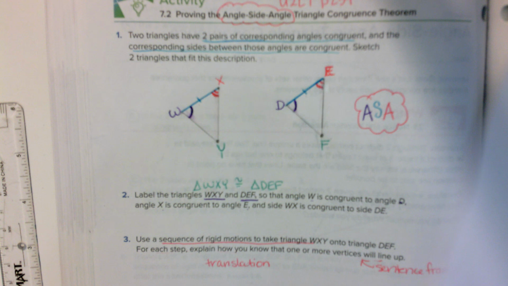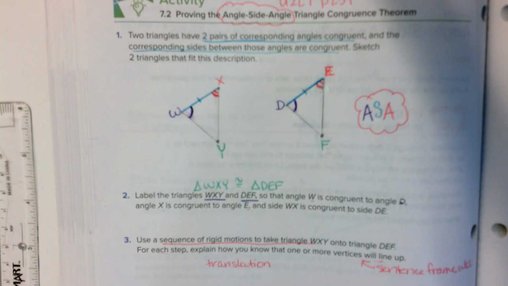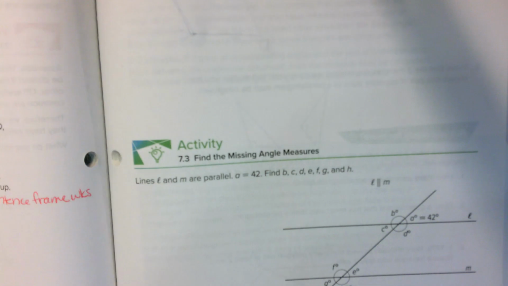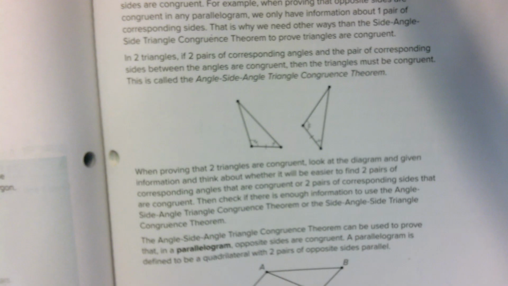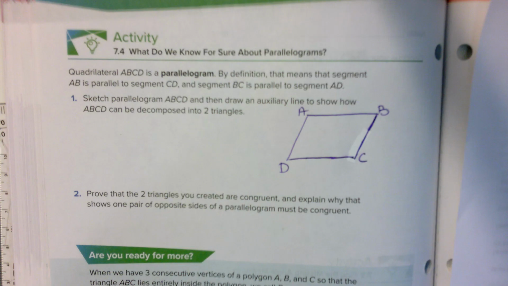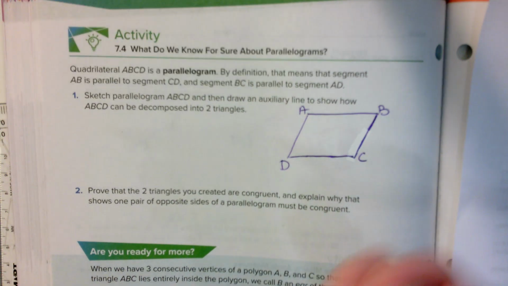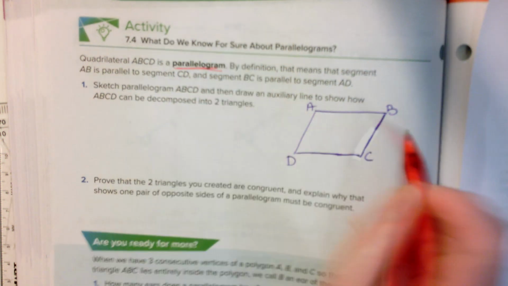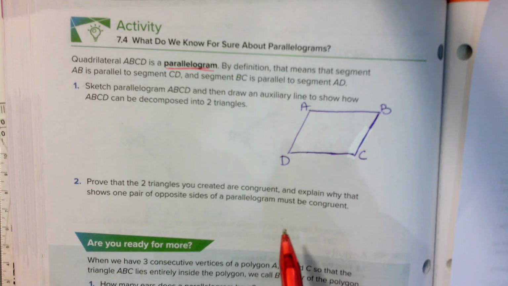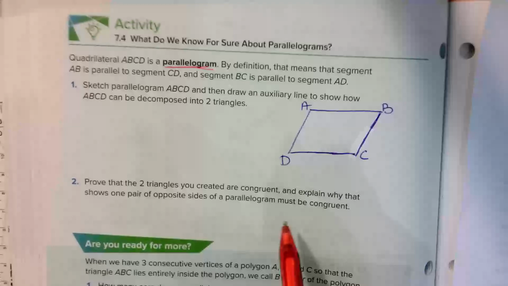So let's move on and take a look at 7.3 we'll be doing in class. It's just a parallel line review. So let's flip to 7.4. So it says, what do we know for sure about parallelograms? So quadrilateral ABCD is a parallelogram. So take a moment and sketch a similar ABCD on your paper. And by definition, we know that parallelograms have opposite sides that are parallel.